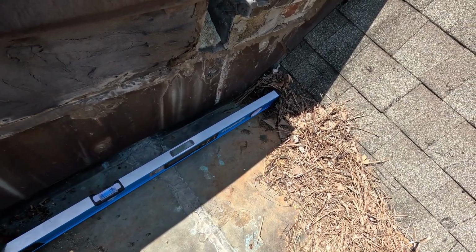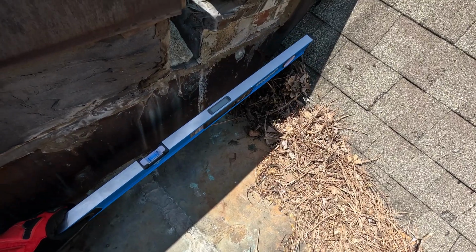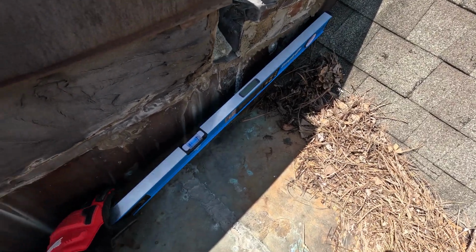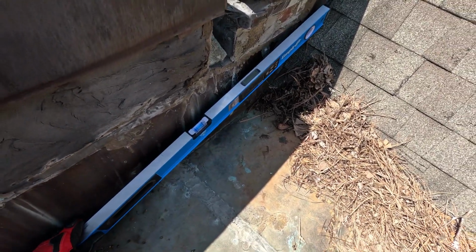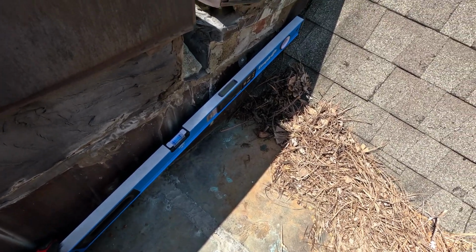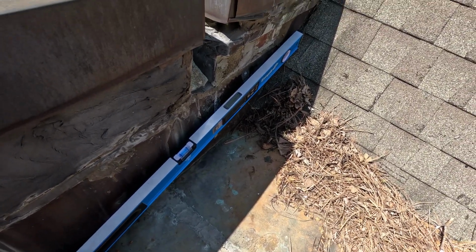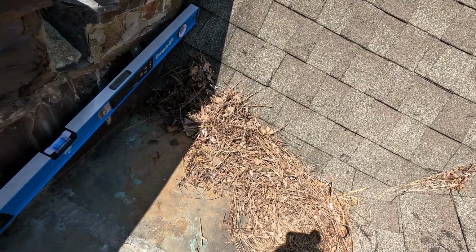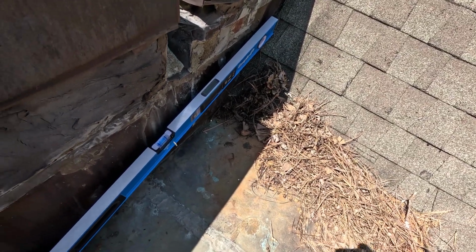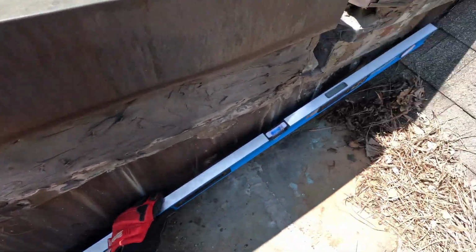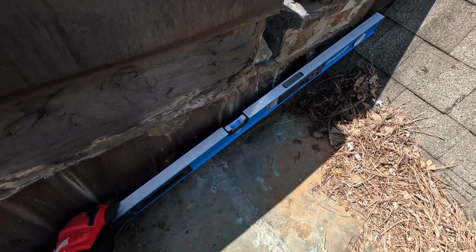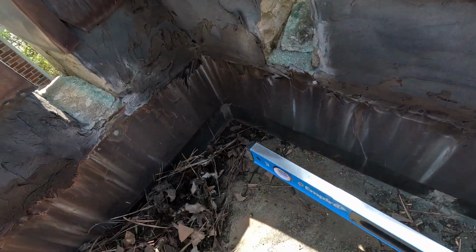So what we're going to have to do is build this up here so that it slopes away. Again, we're not trying to stop the water, we're trying to move the water. So we have to get some sort of surface in here that moves the water away from this back corner. And then here again, let's move this out of the way.